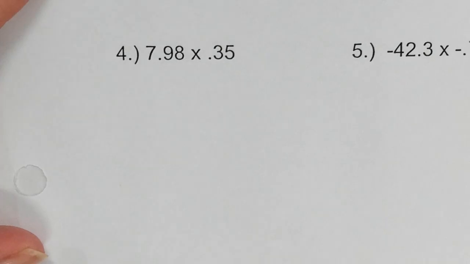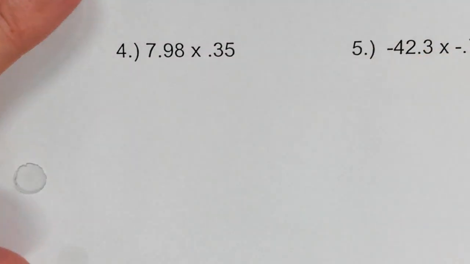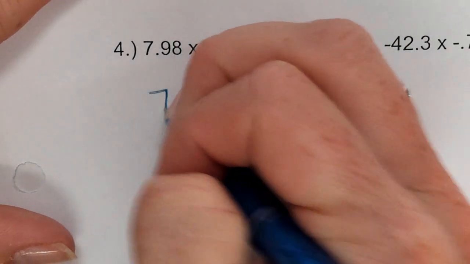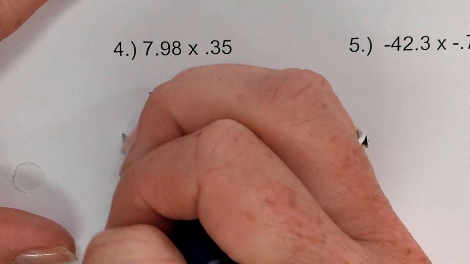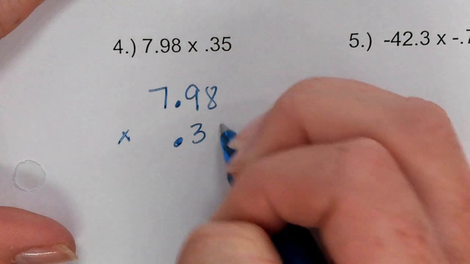All right, here we go. 7.98 times 0.35. Do you see any negatives? So my answer is going to be? All right, I'm going to put the most digits on top. So 7.98 times 0.35.